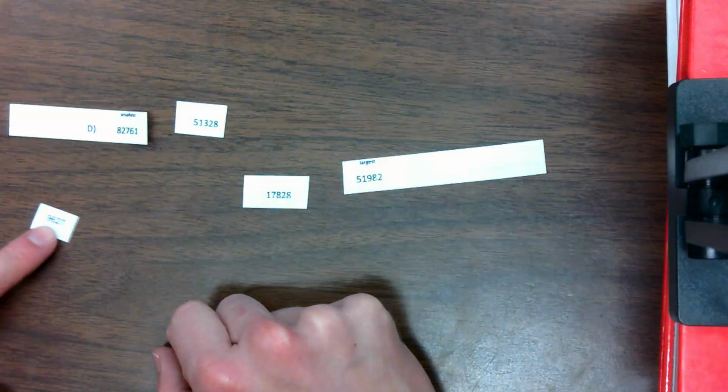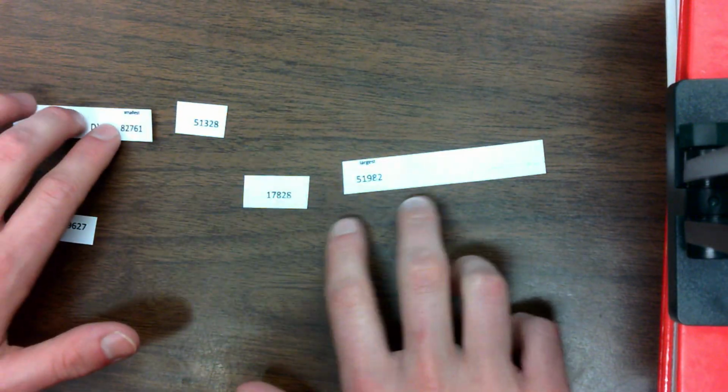This one only has 4 digits, so it only goes up to the thousands place. So we know already that this is the smallest one. I'm going to go ahead and put it over here to the left. Keep it on the screen. Now, these all have 5 digits. They all go up to the 10,000s place.